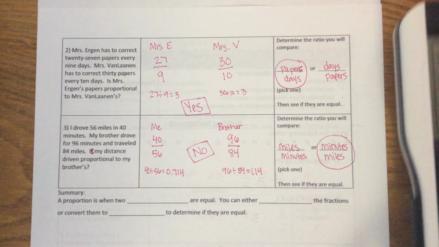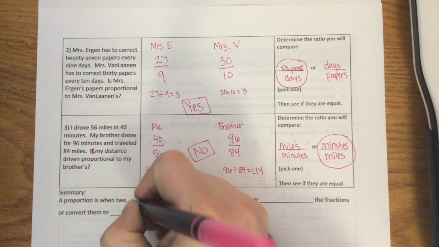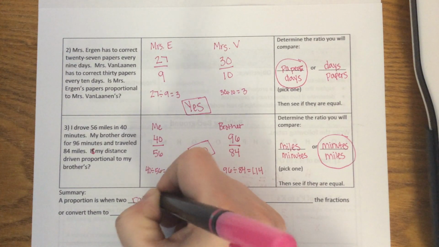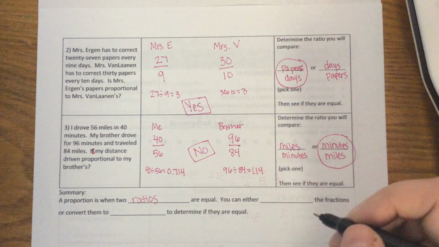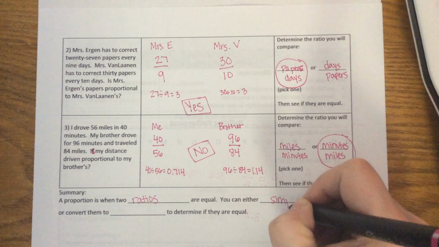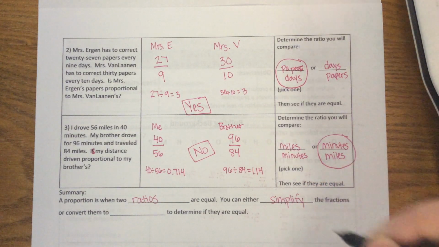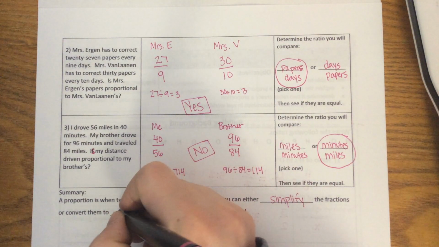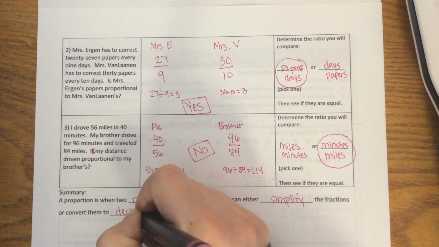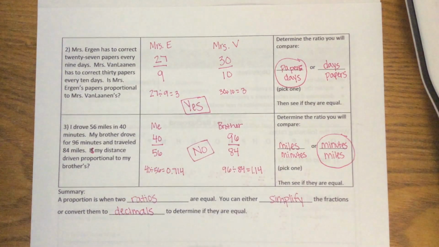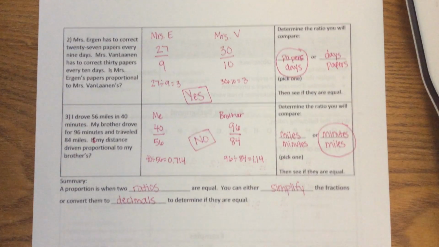Okay, so proportion is when two ratios are equal. You can either simplify the fractions or convert them to decimals to determine if they are equal. Okay, and that is it.